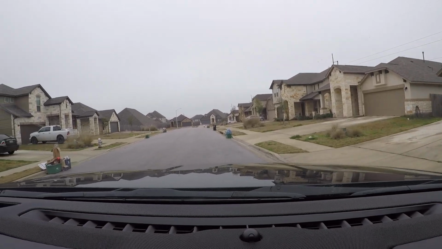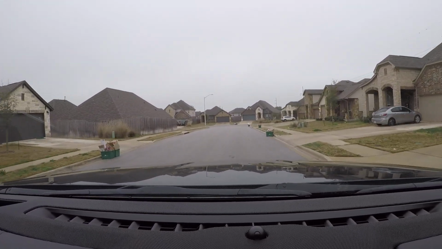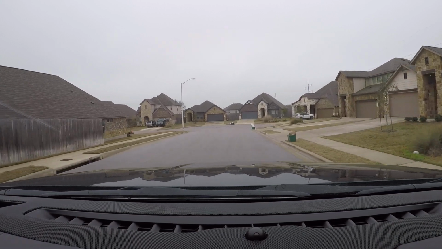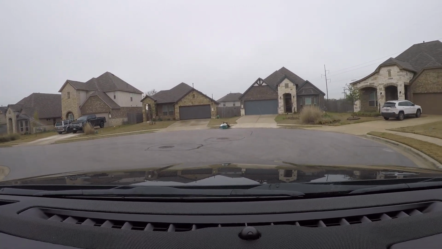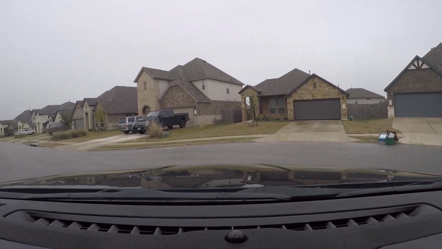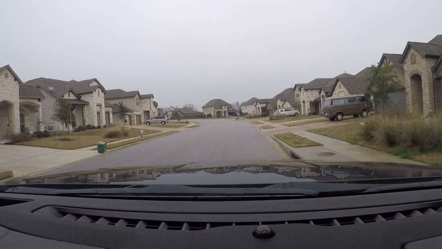So here's another left turn coming up. Got my blinker on. Check my mirrors. Watch your speed. In a residential area or neighborhood, rather, you want to keep your speed to under 20 miles an hour. Most of the time, you'll have posted speed limit signs that indicate the actual speed, but if there isn't one, then you want to keep between 15 and 20.